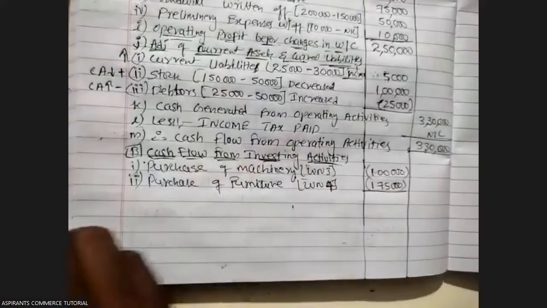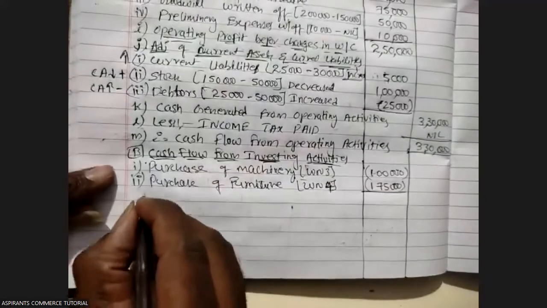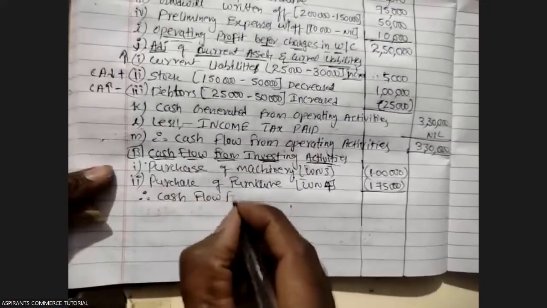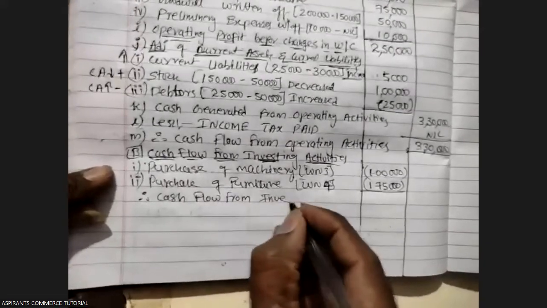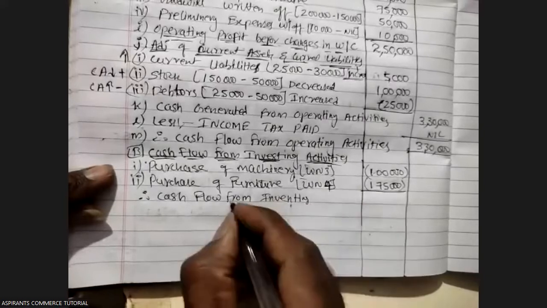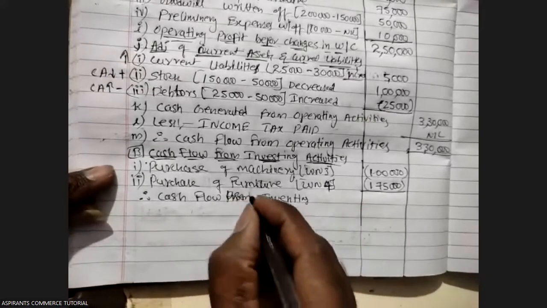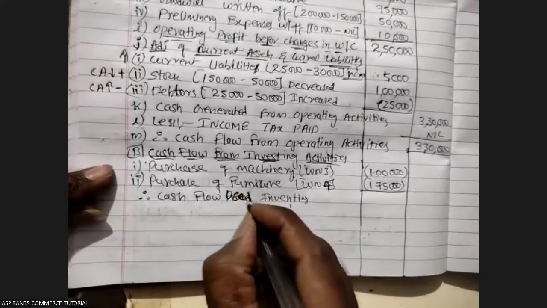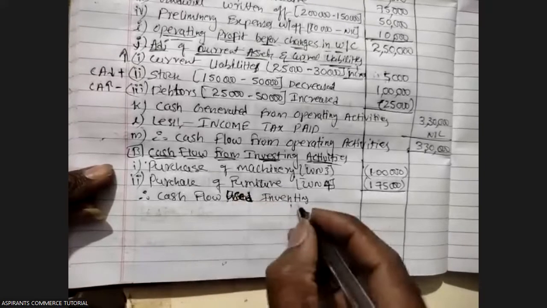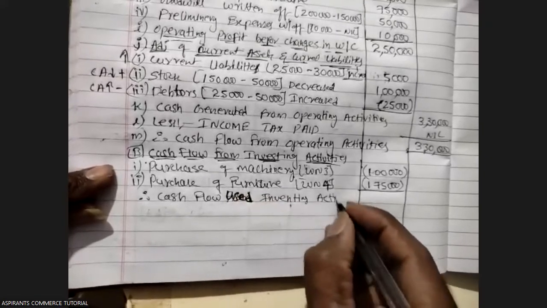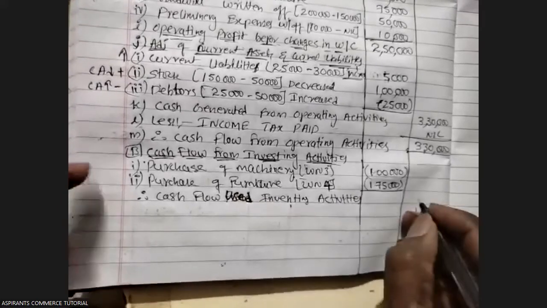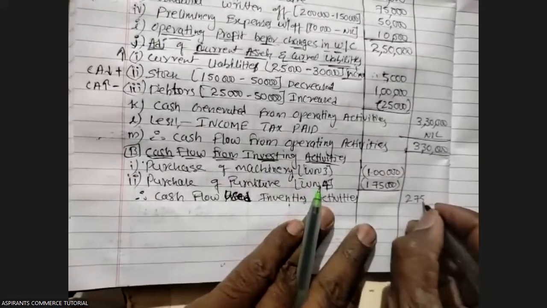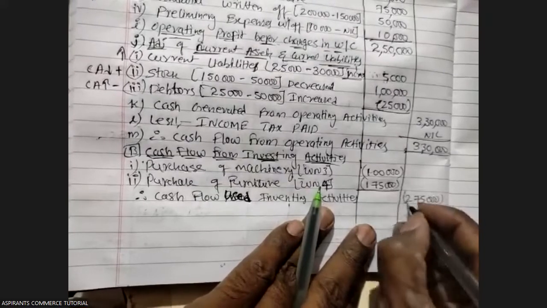So here ends the cash flow from investing. Since it is going negative, we need to write cash used in investing activities. So 1 lakh plus 1,75,000, 2,75,000 minus. Put it in brackets, in the outer column.